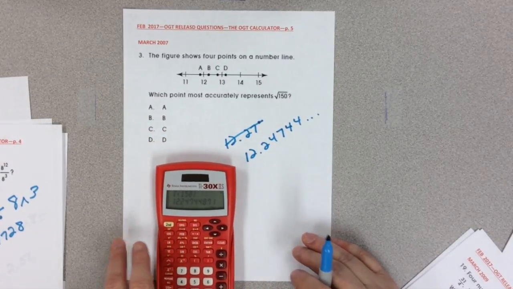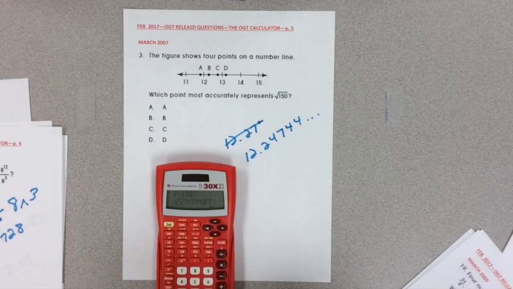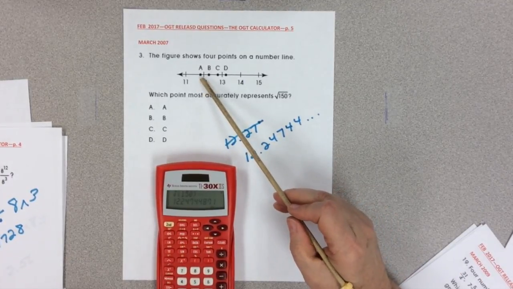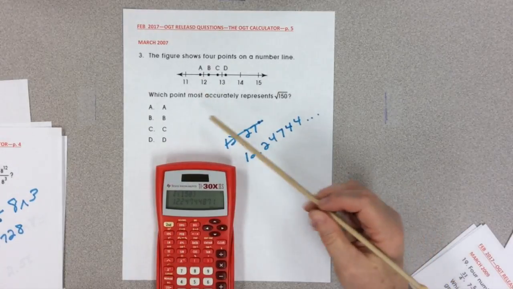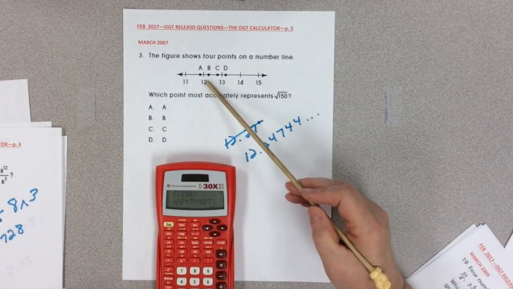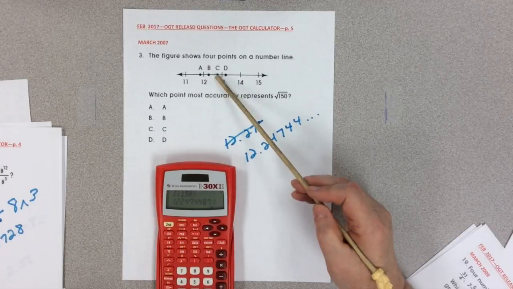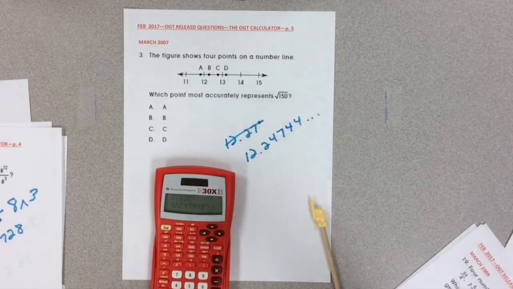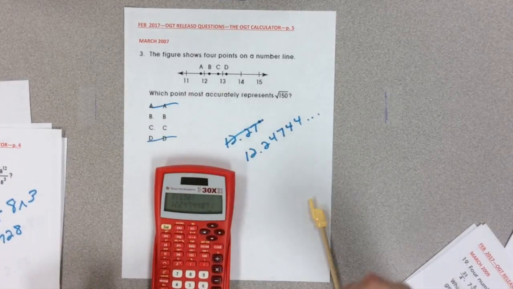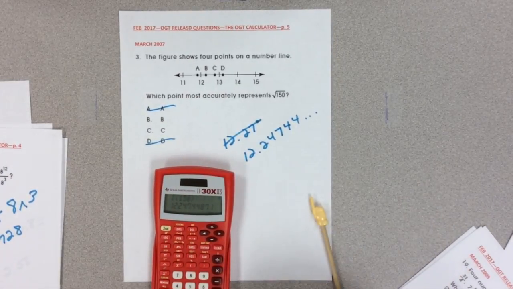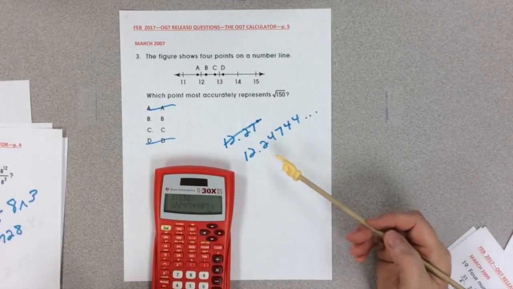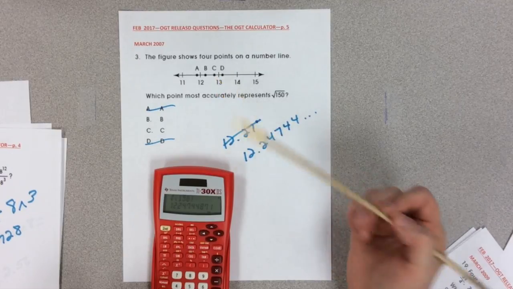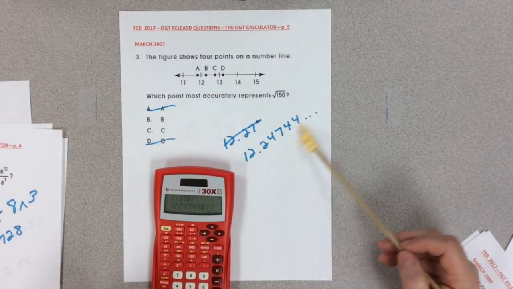So I want to find where that is on that number line. Point A is pointing to a number that is less than 12. This is 12 point something. B is pointing to 12 point something, but so is C. D looks like it's pointing to 13 something. I should be able then to eliminate A and D because those are not in the 12 region. Now, is it going to be B, which is closer to the 12, or C, which is closer to the 13? So it's a little bit like rounding off.